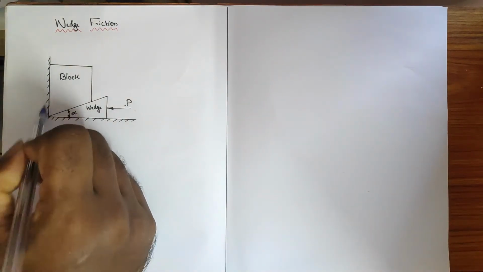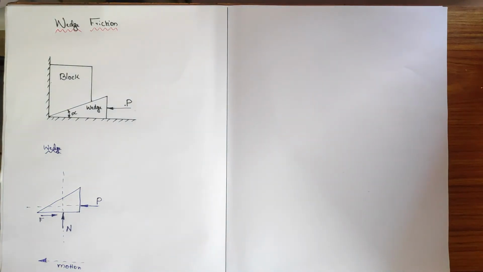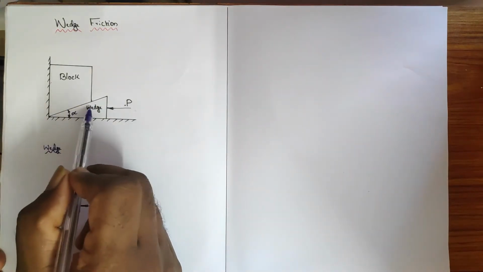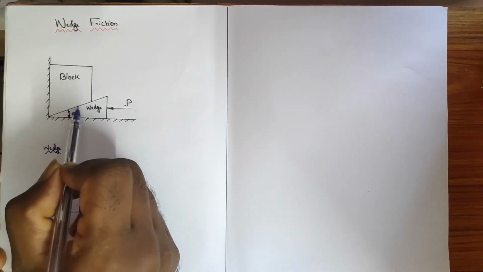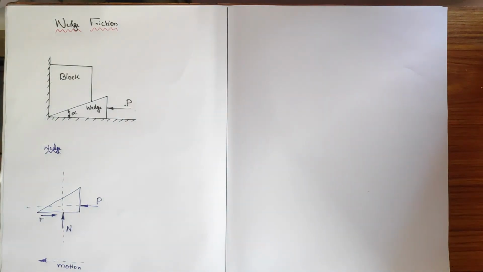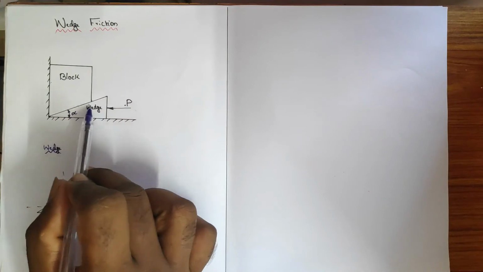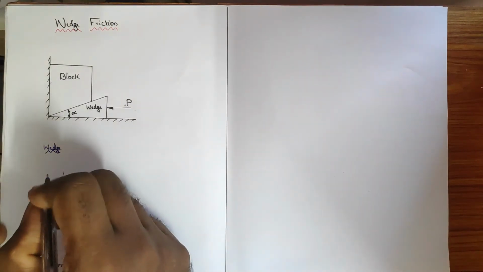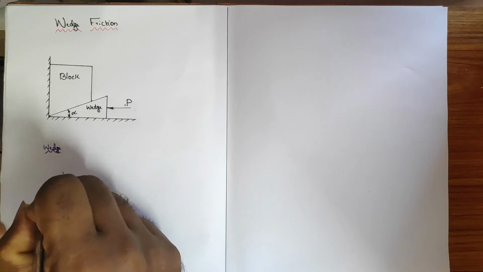Here the block and wall will have a contact. Sorry, we are dealing with the wedge, right? So the wedge and this block will have the contact. Next, here in the wedge and the block, there will be a contact surface. So there will be a normal and a friction force.